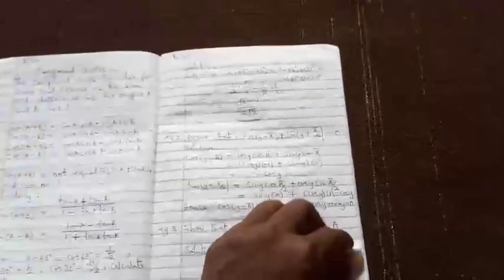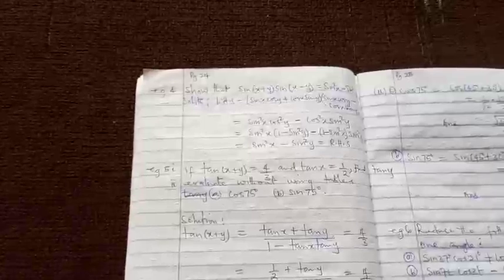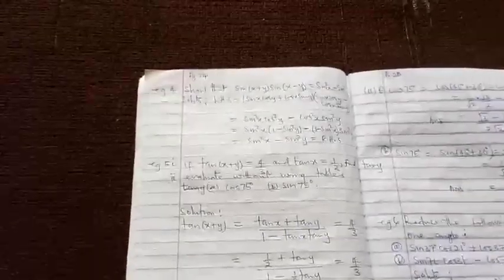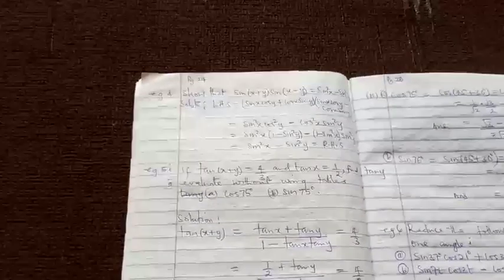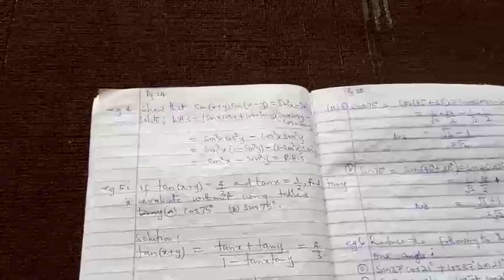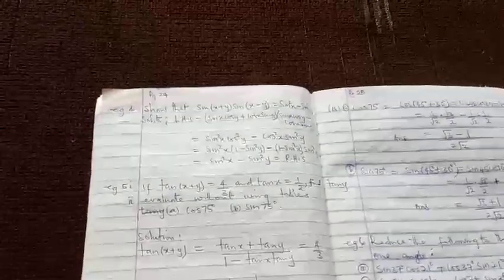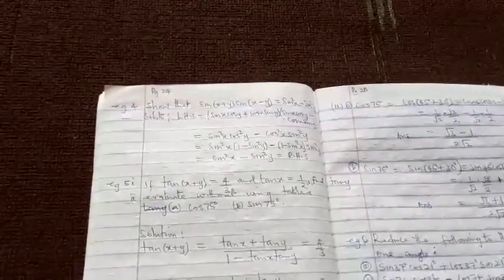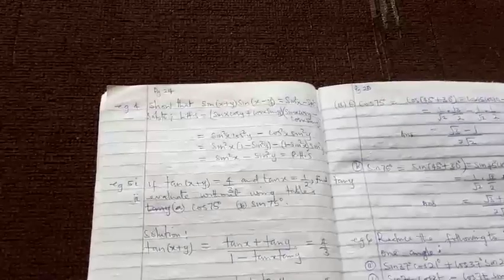Let's look at the next page. Example 4. Show that sine of x plus y into sine of x minus y equals sine square x minus sine square y. Now, the solution. The left hand side is sine x cos y plus cos x sine y, multiplied by sine x minus y, which gives sine x cos y minus cos x sine y.